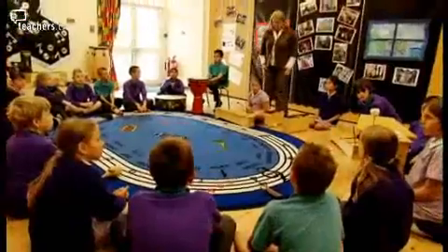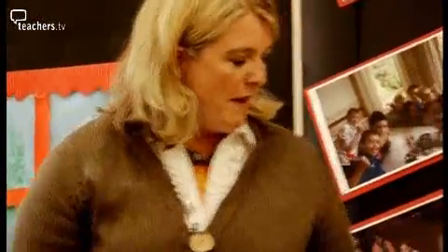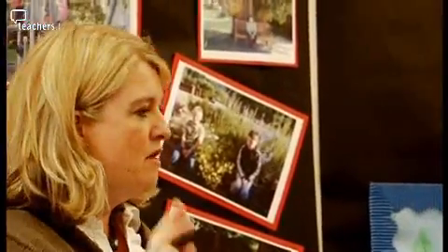Right, Year 5, Day 2. Now, yesterday we started to think about some mathematical vocabulary. Today we've come into the music room to do a little bit more with our music, and we're going to use it to help us think about 3 key words from yesterday.